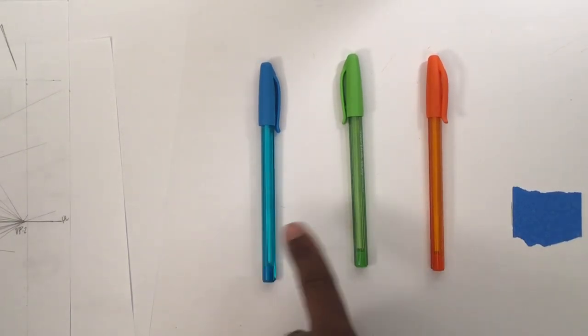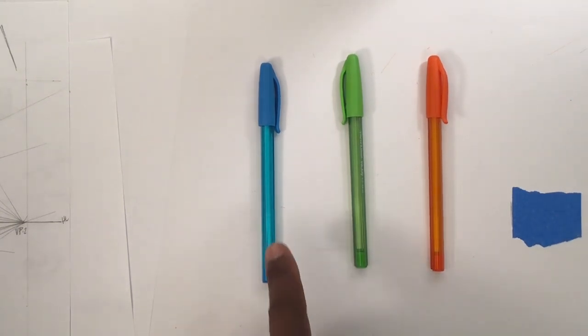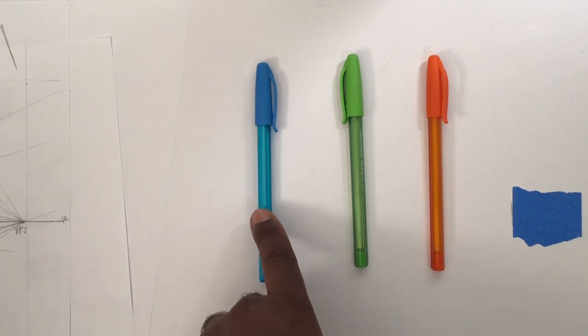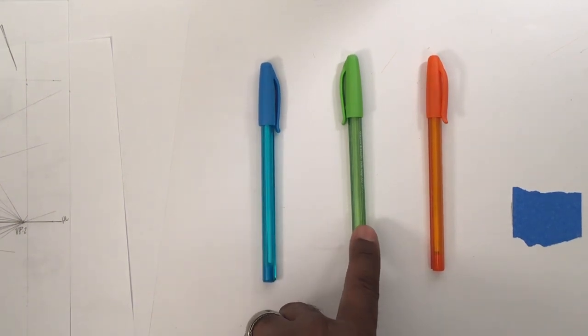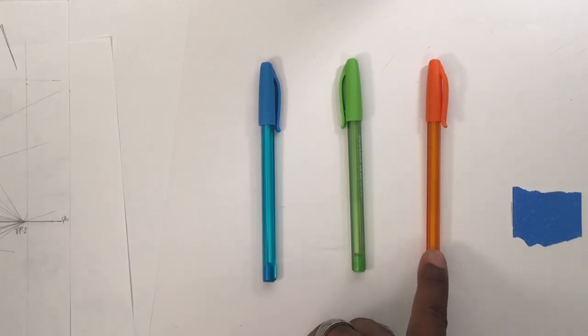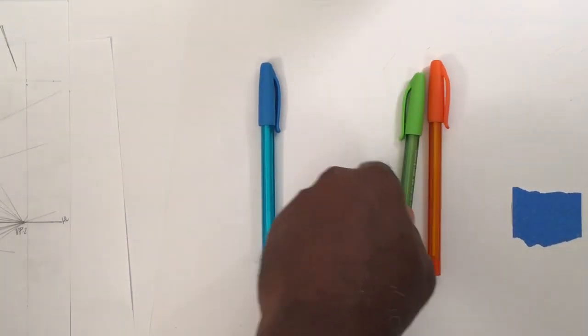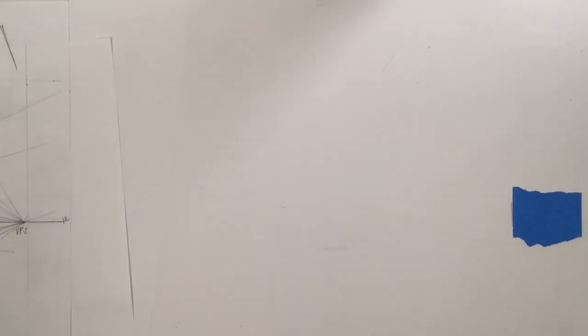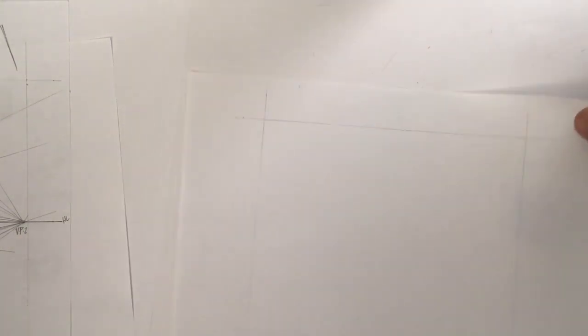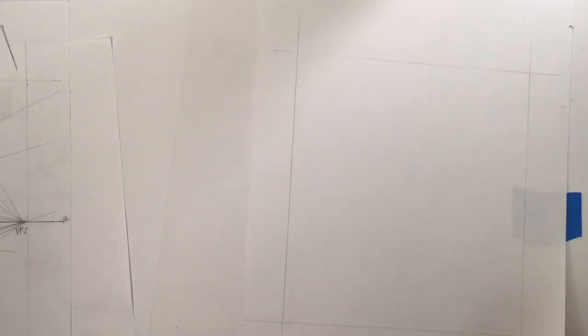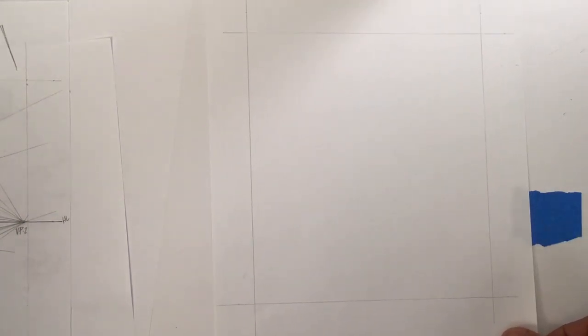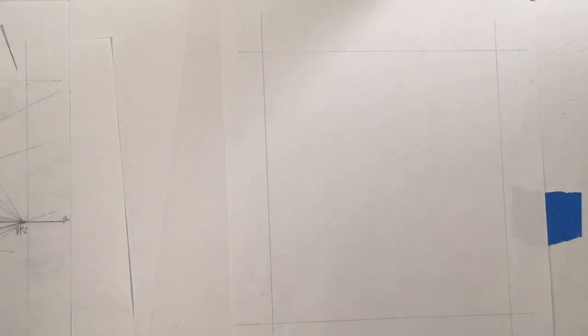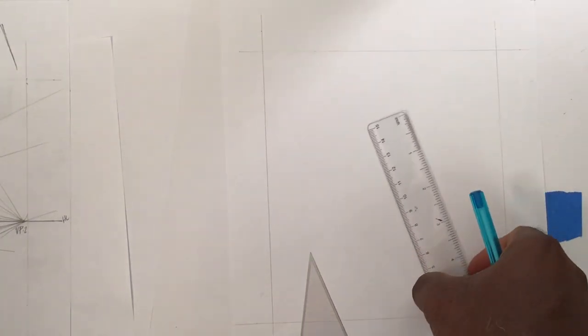What I'm going to do is use these for the construction lines, and then at the end I will outline each box: for the blue I'll outline with dark blue, for the green I'll outline with dark green, and for the orange I'm going to outline with red. I'm going to jump right into it, and depending on how much time I've got, I may or may not do more than one box. I'm not trying to rush anything, so we'll see what happens. We'll do what we can.